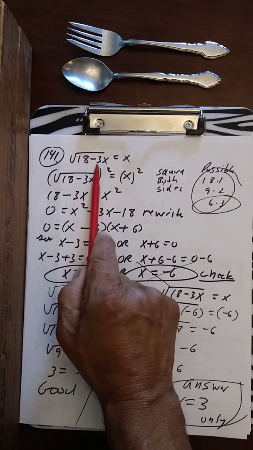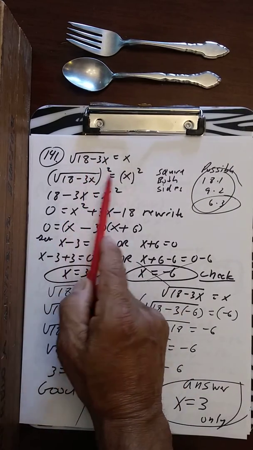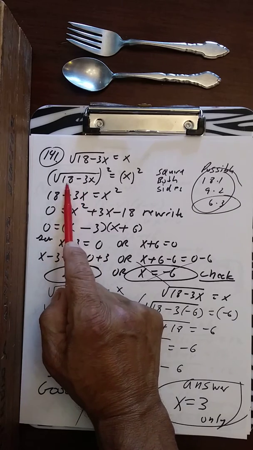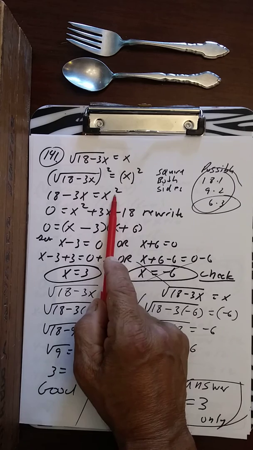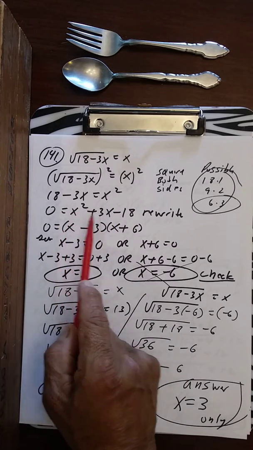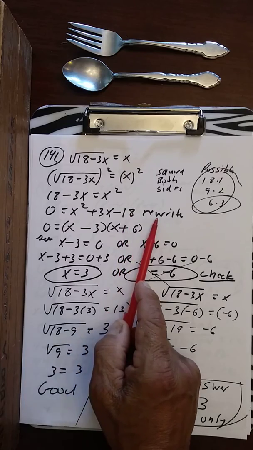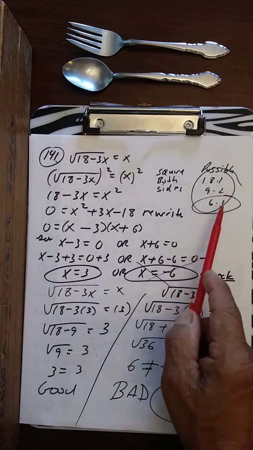Square root of 18 minus 3x is x. Square both sides. So you have the square root of 18 minus 3x, squared, is this one. x squared is just x squared. Bring everything to the other side. So you have x squared plus 3x minus 18. Rewrite it. To factor 18, look at that: 18 times 1, 9 times 2, 6 times 3.